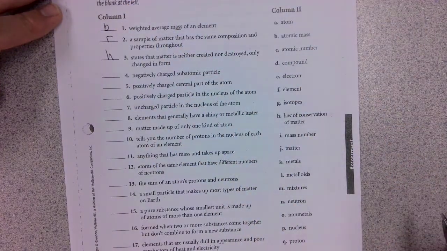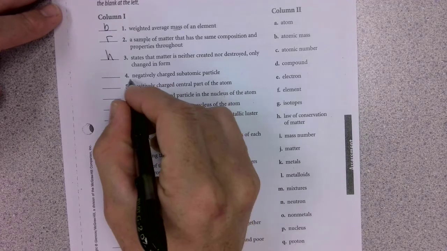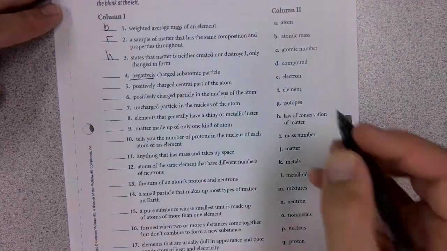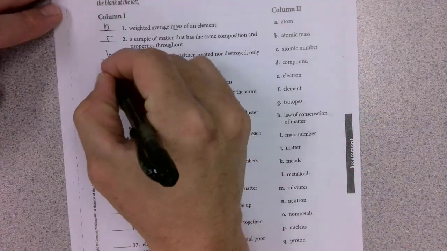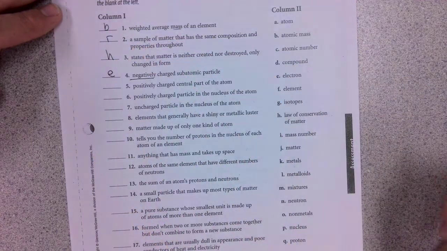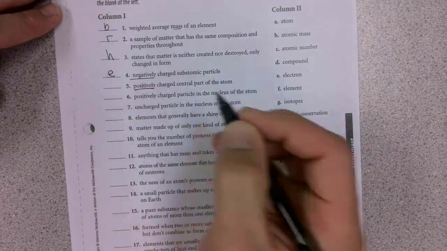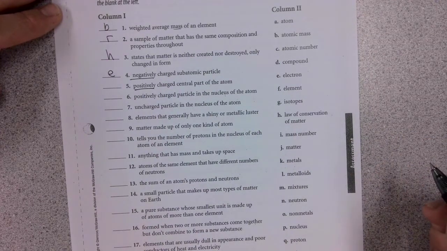Number 4, negatively charged subatomic particles. A negatively charged particle would be an electron. Number 4 is E. Number 5, the positively charged central part of an atom.